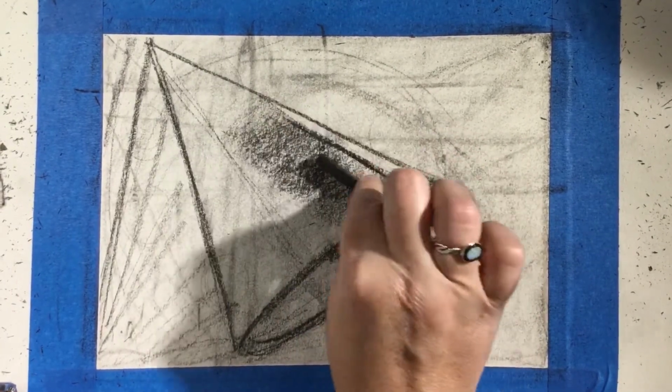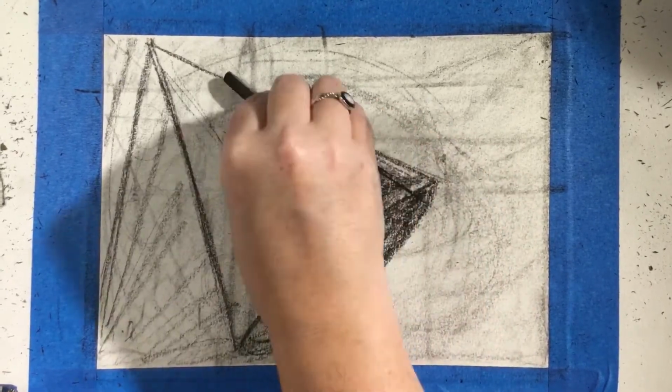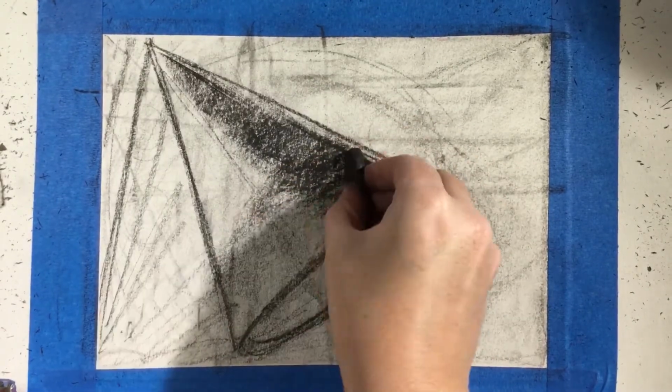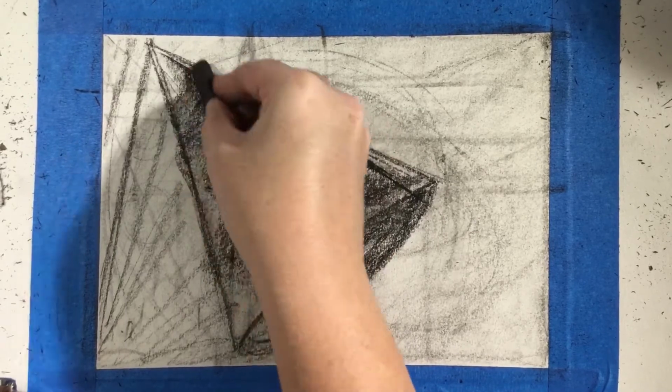And you can see now I'm using the side of this tool. If you haven't already started to play with the sides of your charcoal, start to do that. I'm also using my tool as if I'm moving around this shape.